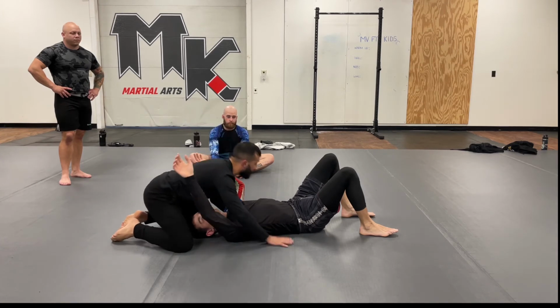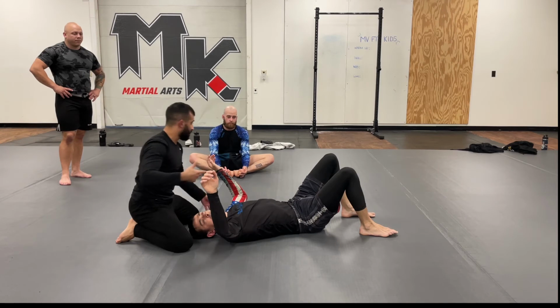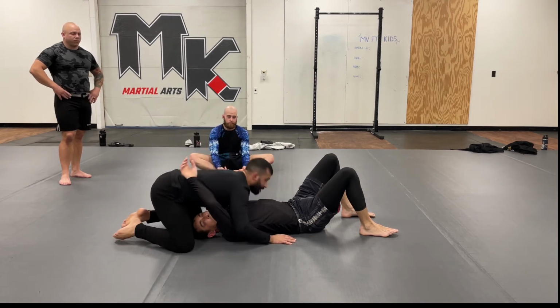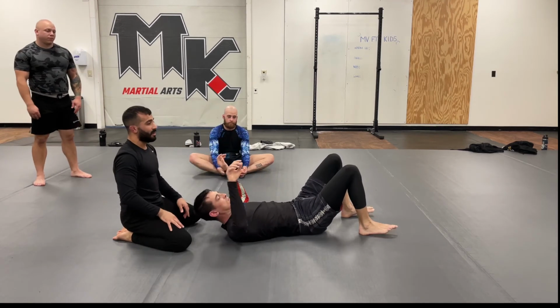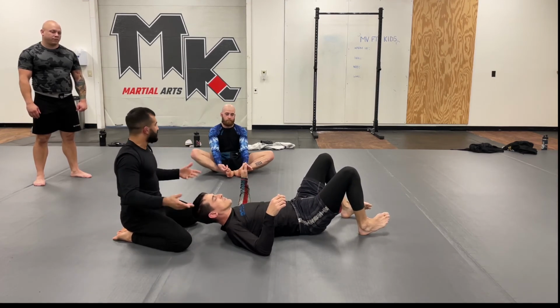Okay, so this is called north-south. My head's facing south and his is facing north. Whatever variation you want to call it. So that's the position that we're dealing with now. Every time I get side control on Sullivan, and I have a traditional side control, he escapes every time.